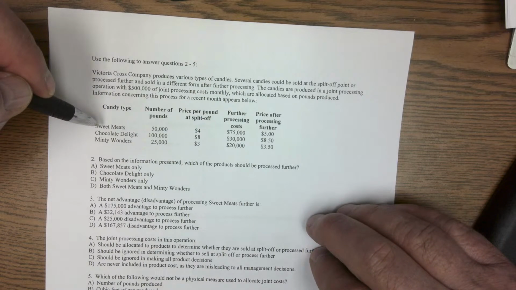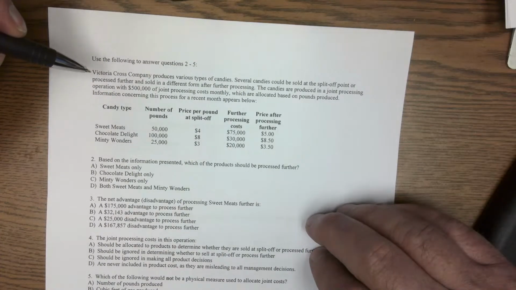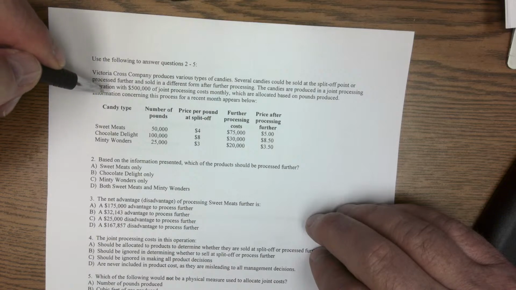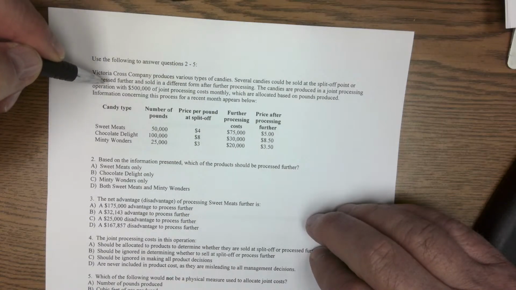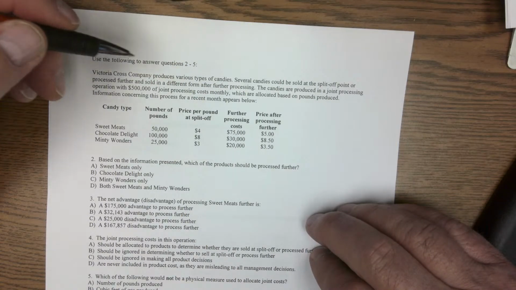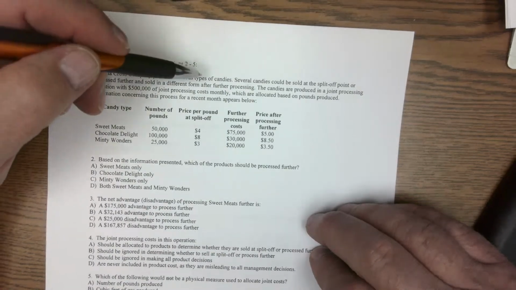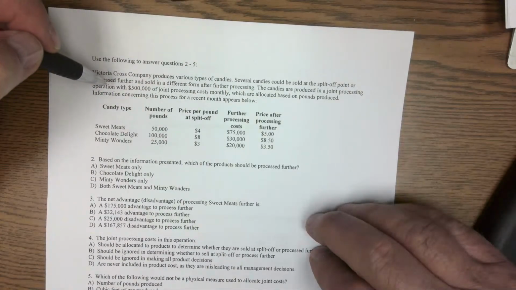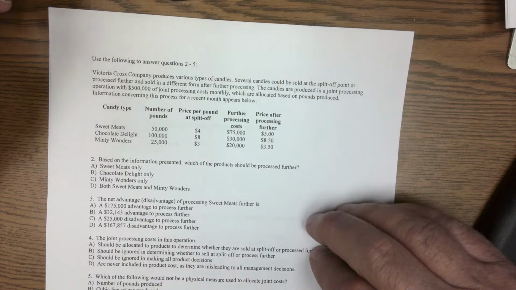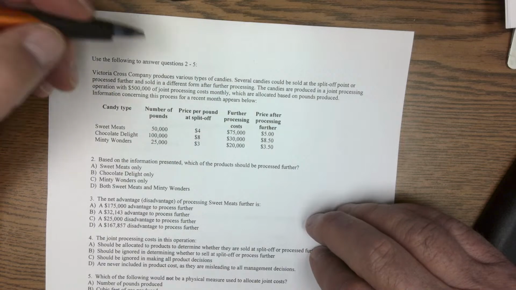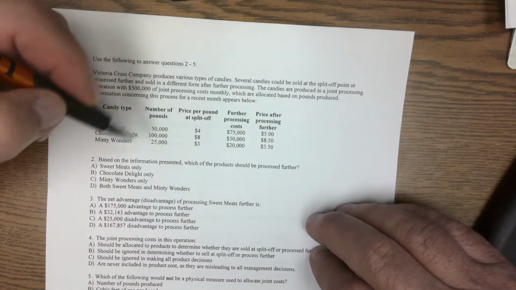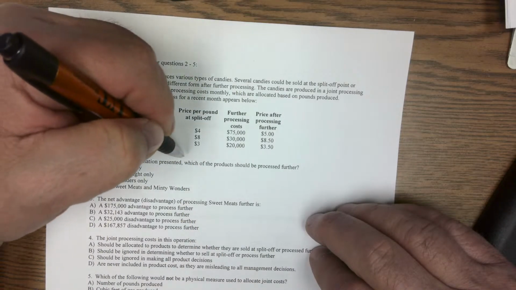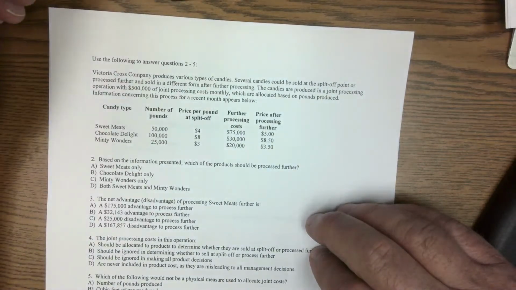So we've got Victoria Cross Company produces various types of candies. Several candies could be sold at their split off point or processed further and sold in a different form after further processing. The candies are produced in a joint processing operation with 500,000 of joint processing costs monthly, which are allocated based on the pounds produced. Information concerning this process in a recent month appear below. Okay, so we've got sweetmeats, chocolate delight, and minty wonders. And the question asks us, based on the information presented, which of the products should be processed further?